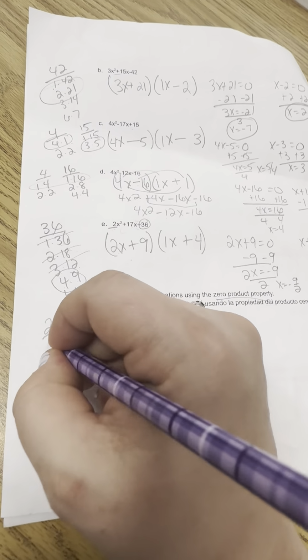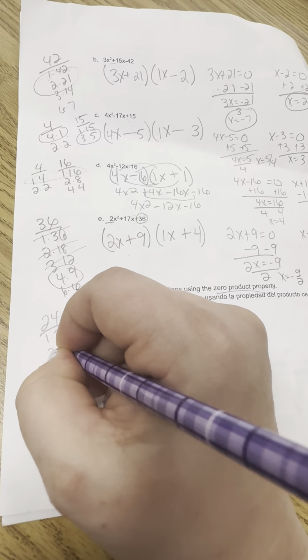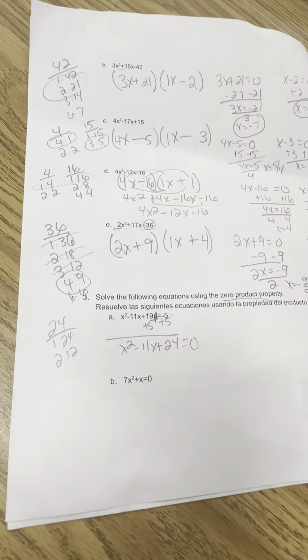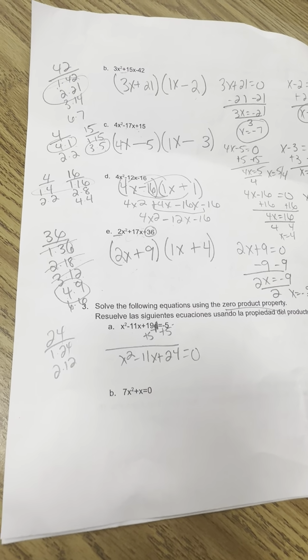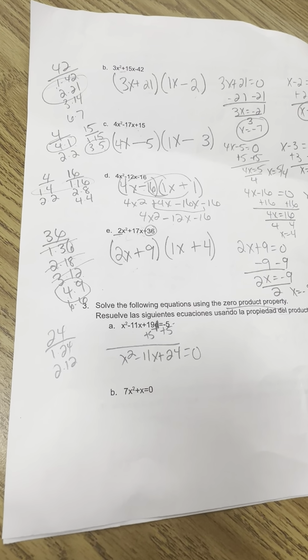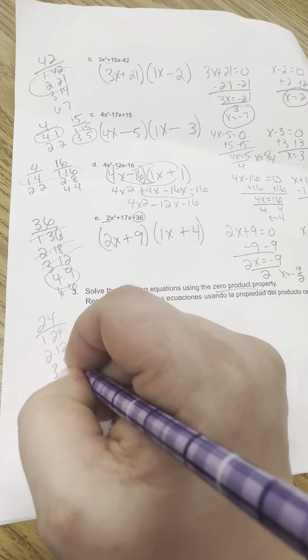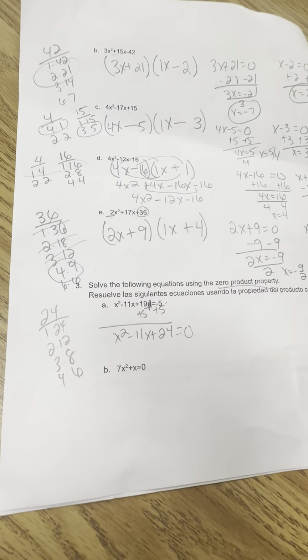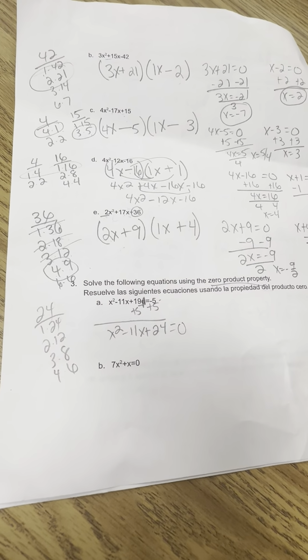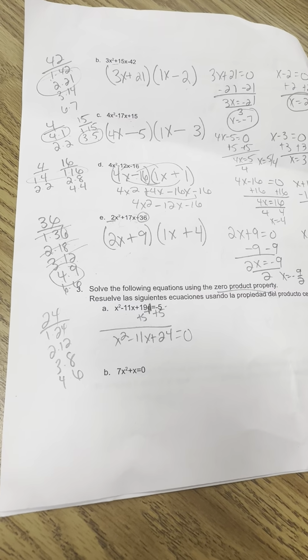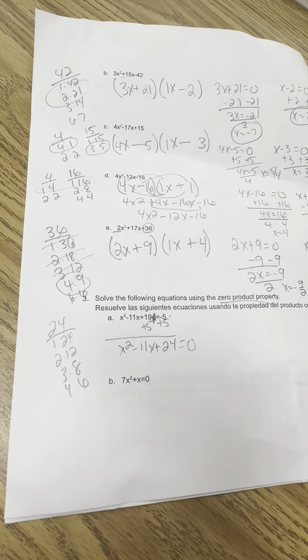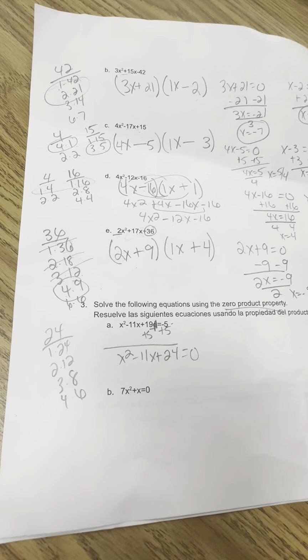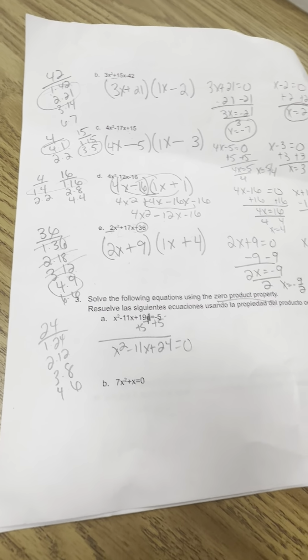My factors of 24 are 1 and 24, 2 and 12, 3 and 8, and 4 and 6. Now I need to look to see which of these values will get me to 11.